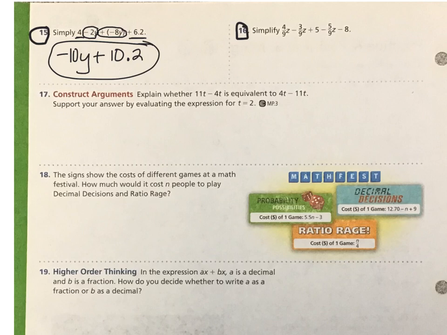For question number 15, put your two terms together that have the y variable, negative 2y plus negative 8y, and you get negative 10y. Then put together your constant terms. 4 plus 6 2/10 makes 10 2/10. So your simplified expression on number 15 is negative 10y plus 10 2/10.